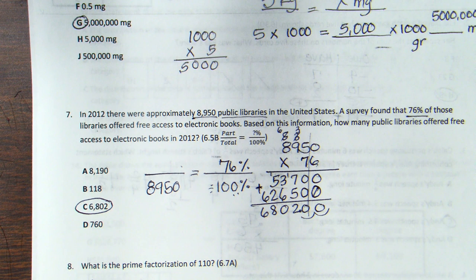But the most important part is the setup. Once you do the setup, there's no way you're going to get it wrong, okay? You know how to multiply, you know how to divide, you know the shortcuts. There's no reason for you to be getting these questions wrong.